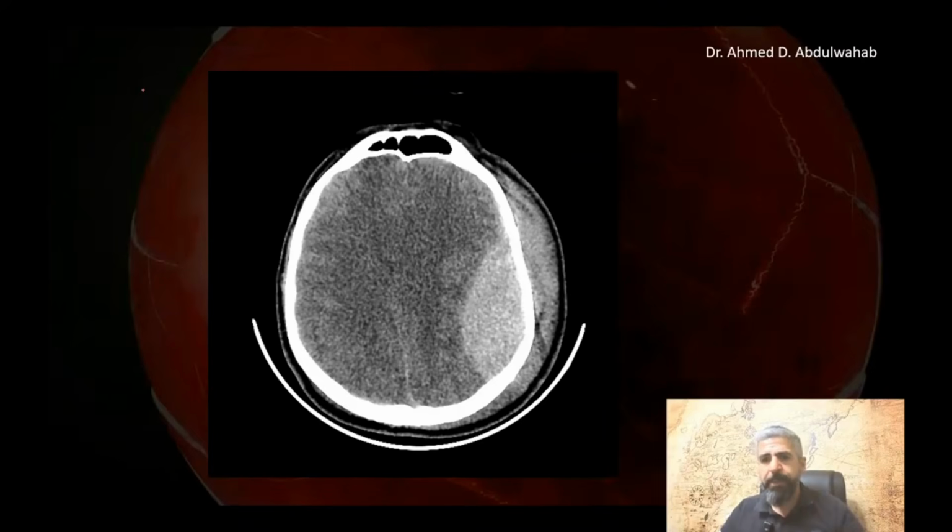What is the shape here? And what is it? This is a biconvex or lens shape, and this, as we said, represents epidural hematoma. Of course, subglial hematoma also is seen here. Lens-shaped hematoma means epidural hematoma, and it is arterial blood.